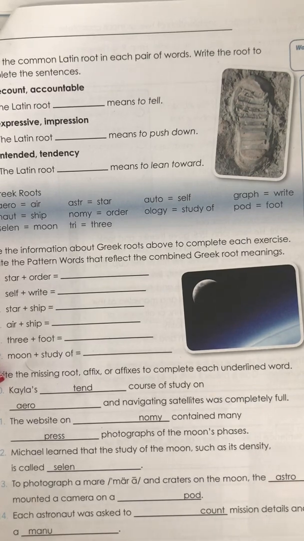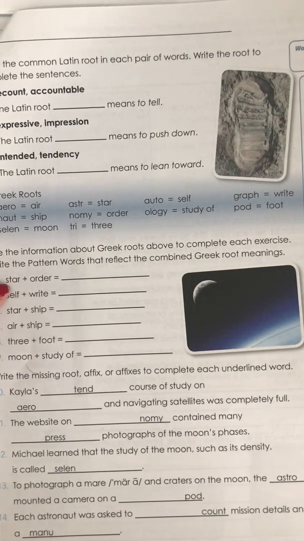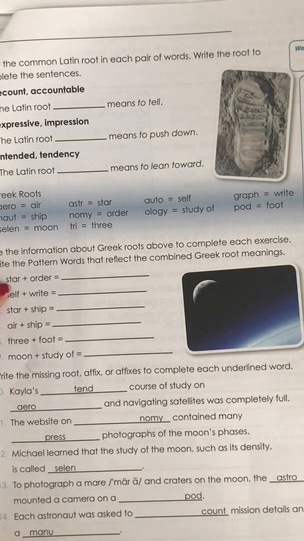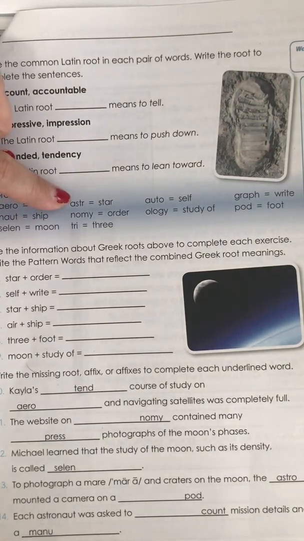So I'm going to explain to you how to do it by just doing number 4. So here we have star plus order. So what I would do is I would first find the Greek root for star, which is here, astra, A-S-T-R. Then I would find the word for order. And the word for order would be, let's see, where's order?